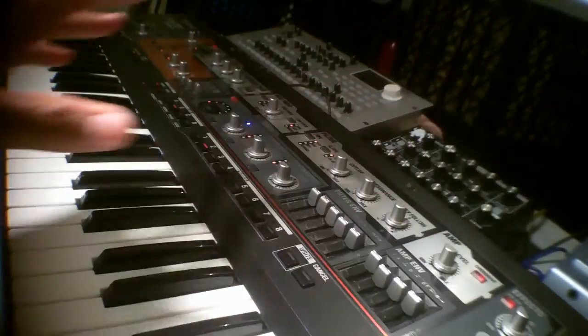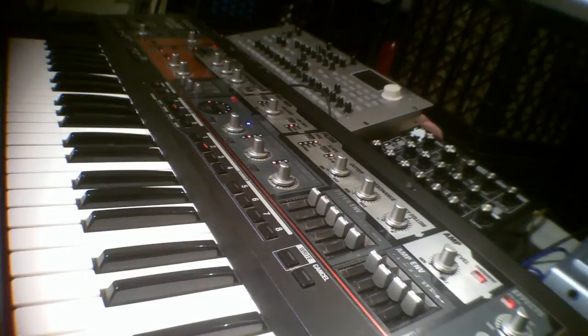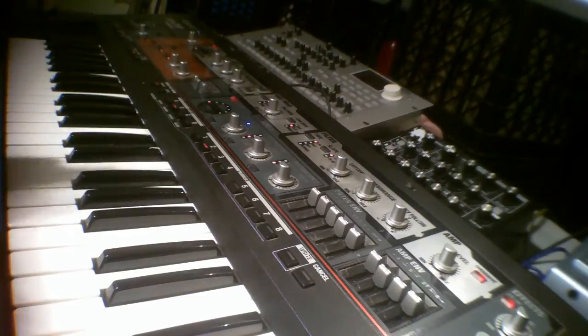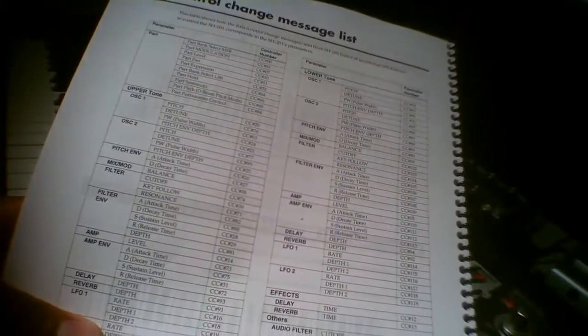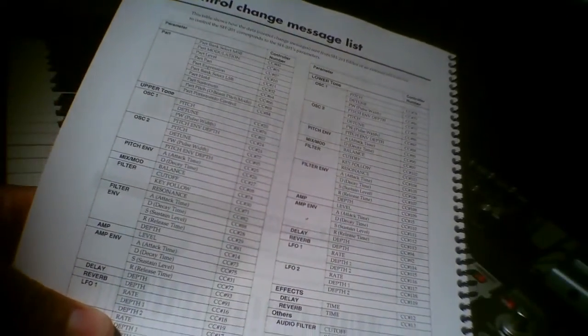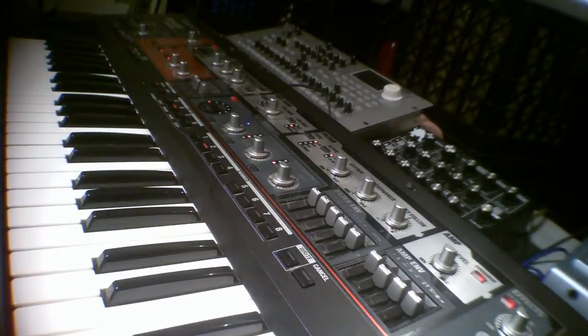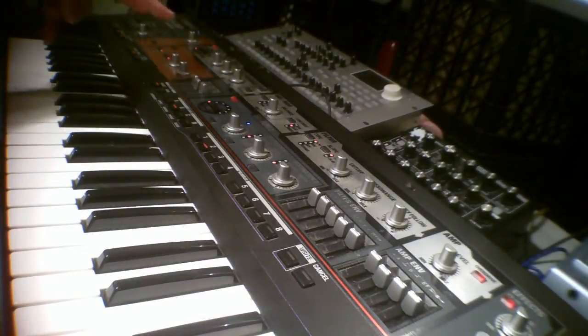I mean, this is great. You're going to love this. Okay, so now, pitch envelope. Every single knob on here has a CC number. That's a continuous controller number. That's why this is a phenomenal machine. And the SH-201 is laid out just like the MPC. It's got 2 oscillators, 2 LFOs, and the filters and all that, just like the MPC.